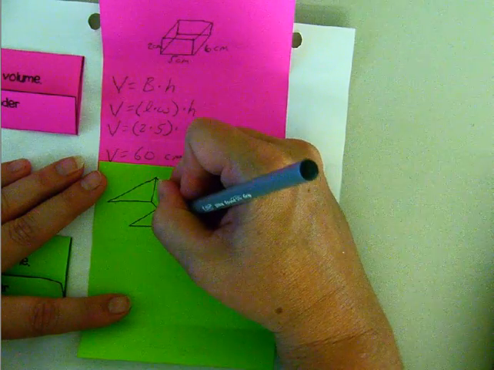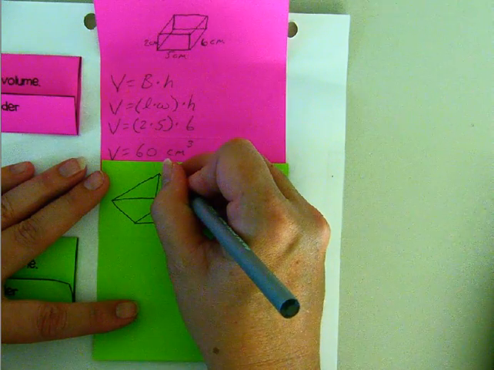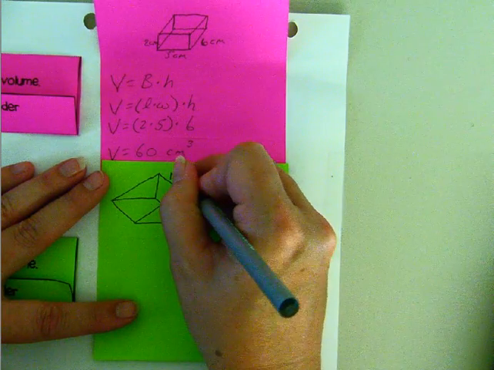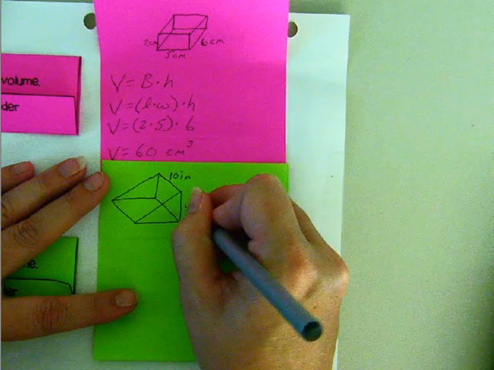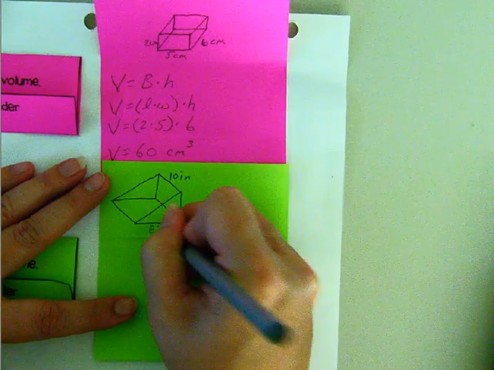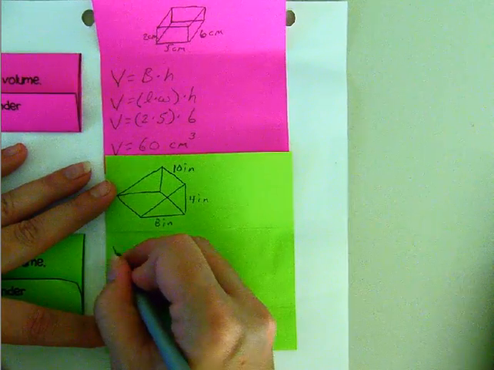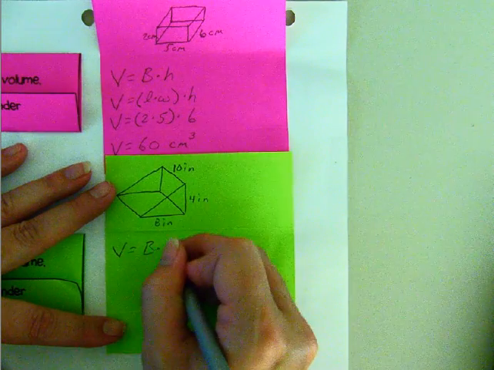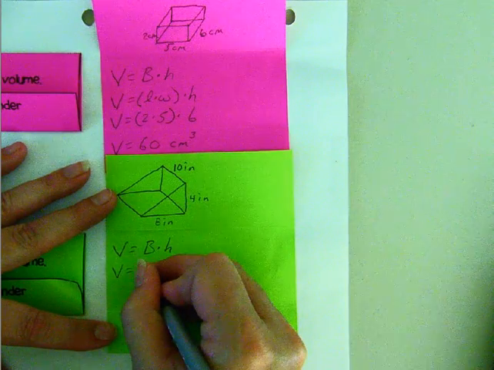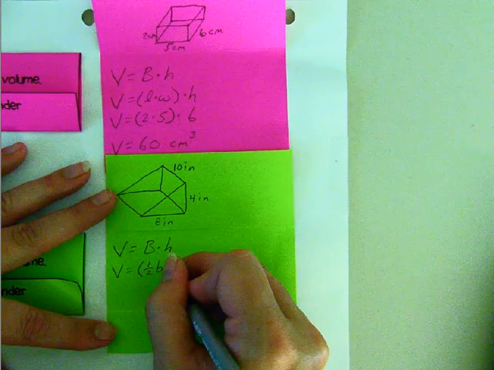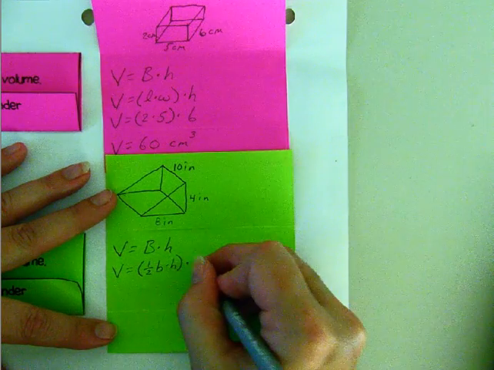Connect them. So for this one, I'm going to say 10 inches. Let's go 4 inches and 8 inches. Okay, so our formula again, we have V equals capital B times H. Now this time my capital B is a triangle, so that's 1/2 little b times H, okay, times, and then we have another H.